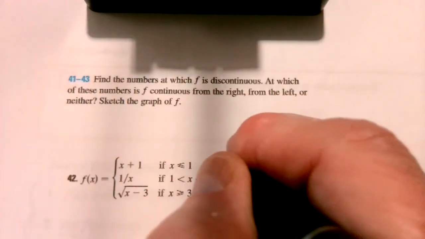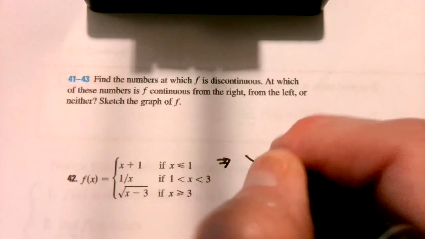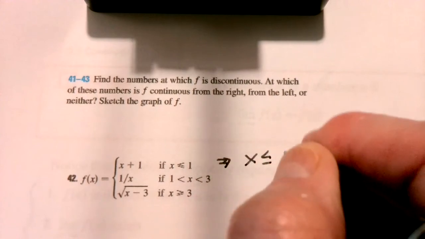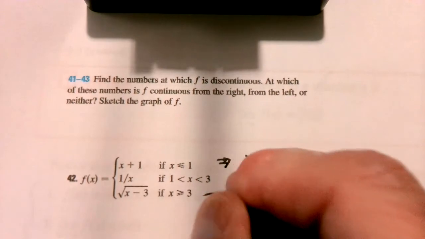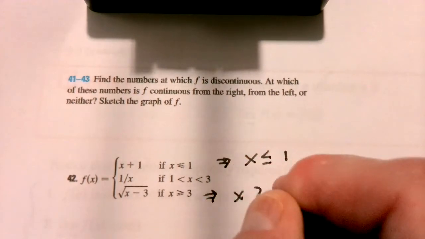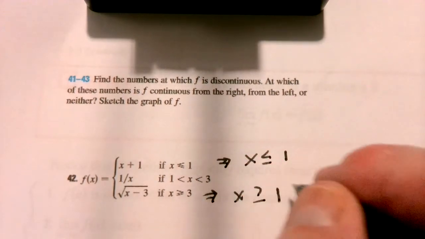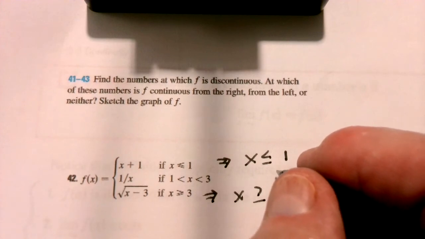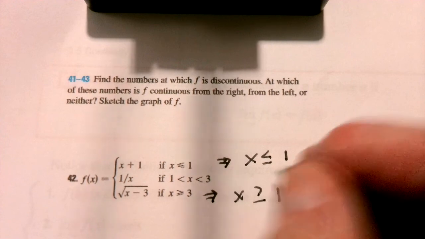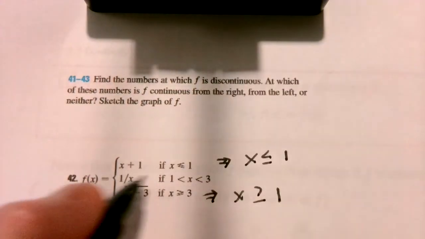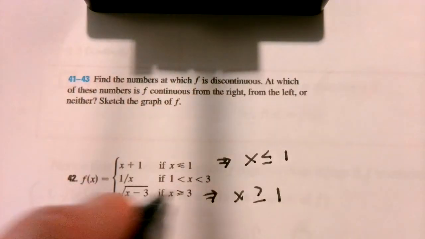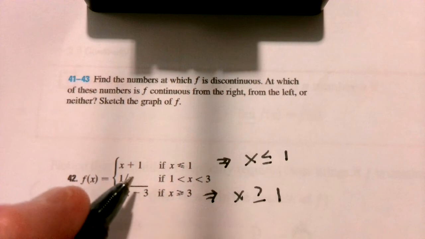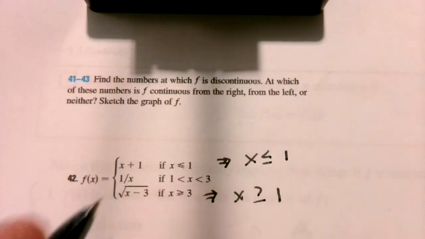Just to draw it in, x less than or equal to 1. And this one, just so you can see it, is x greater than or equal to 1. So that's where the endpoints are. The only places to look, because within these pieces this is a continuous function. This is continuous on this interval because it's only discontinuous at 0.